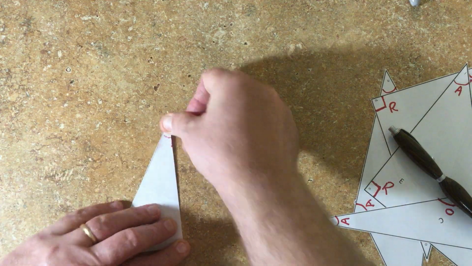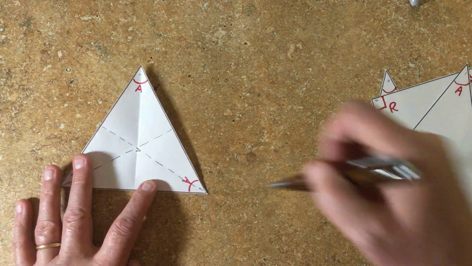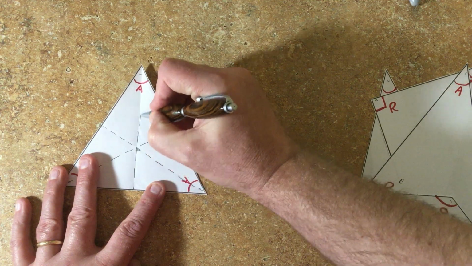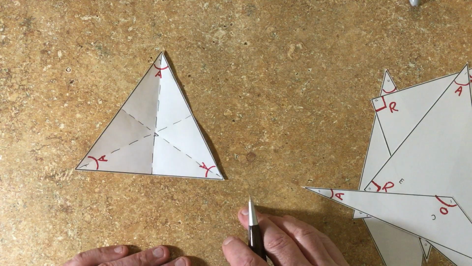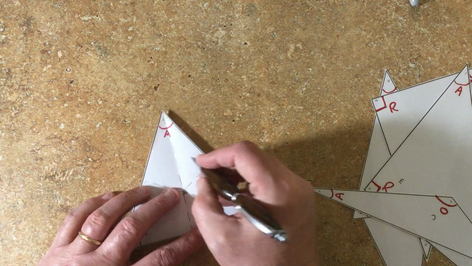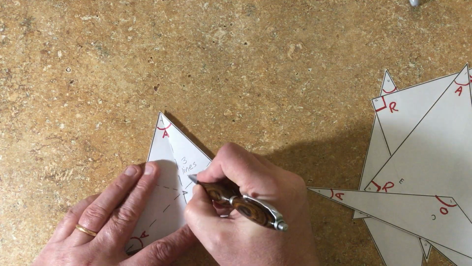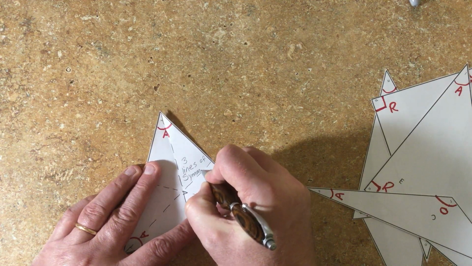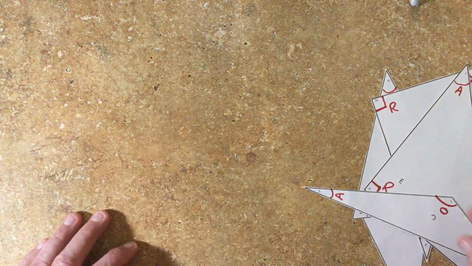That's better. There we go. So now I have that line of symmetry again. So I have three lines of symmetry on this triangle. All right, so that one is done. In fact, I'm going to mark this as 3 lines of symmetry. All right, that's triangle A.